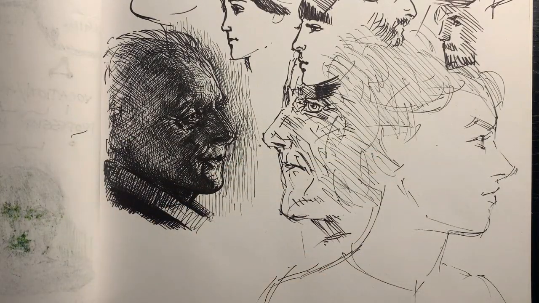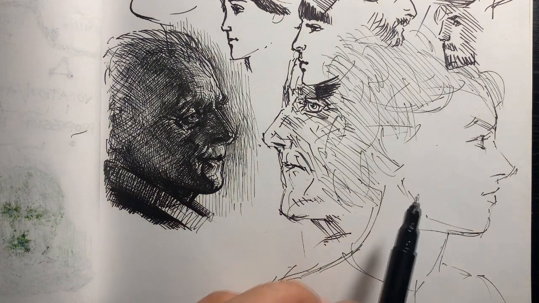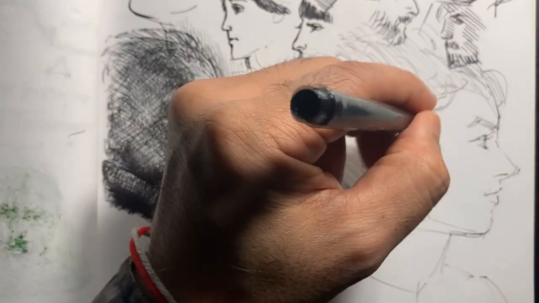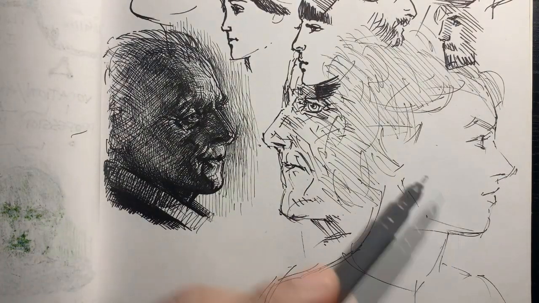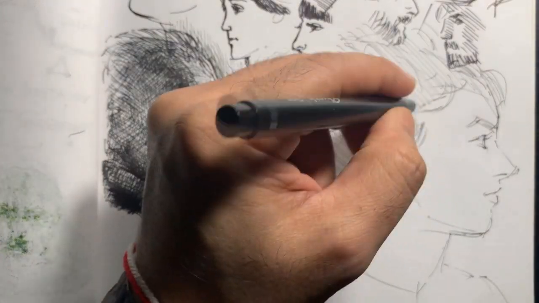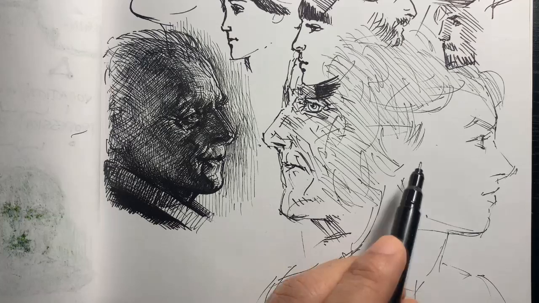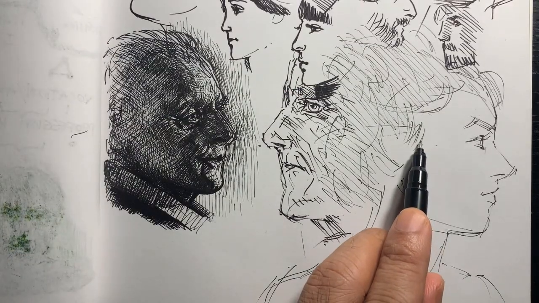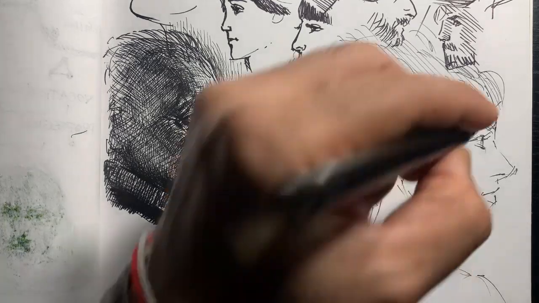And then as I do that, I'm going to double check the likeness, which is really just the proportions. So it's things like the distance between where her hair is.